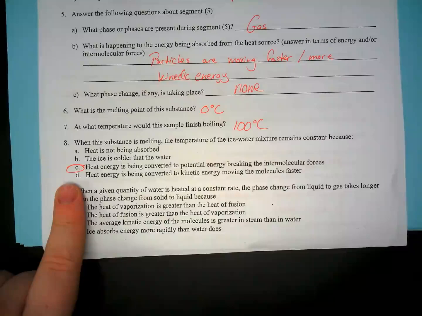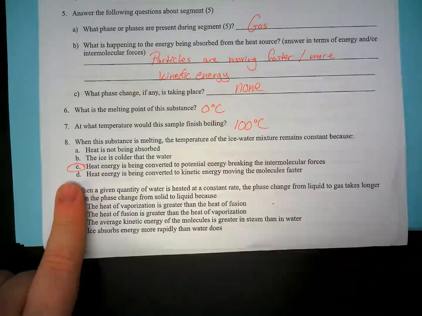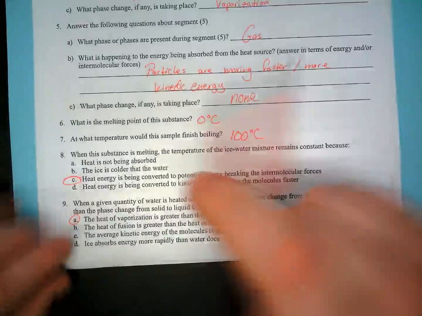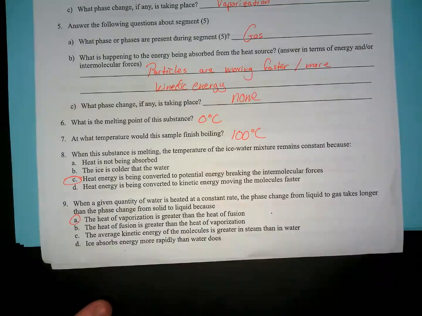And then number 9, now this one's a bit tricky because we really haven't gone over it. So number 9 is going to be A. What this question is asking is, in the language of whoever made this question: when a given quantity of water is heated at a constant rate, the phase change from liquid to gas takes longer than the phase change from solid to liquid. But why does it do that? So the answer is going to be the heat of vaporization is greater than the heat of fusion.